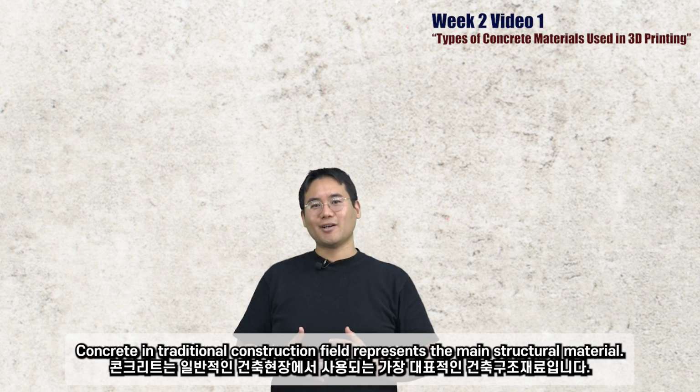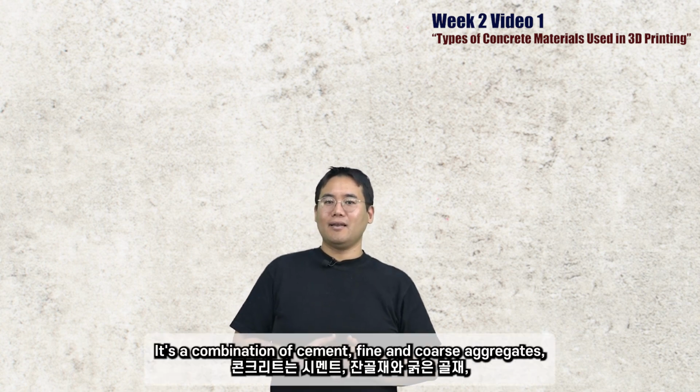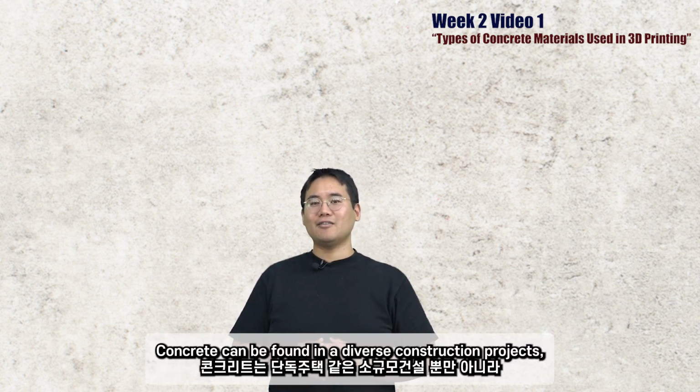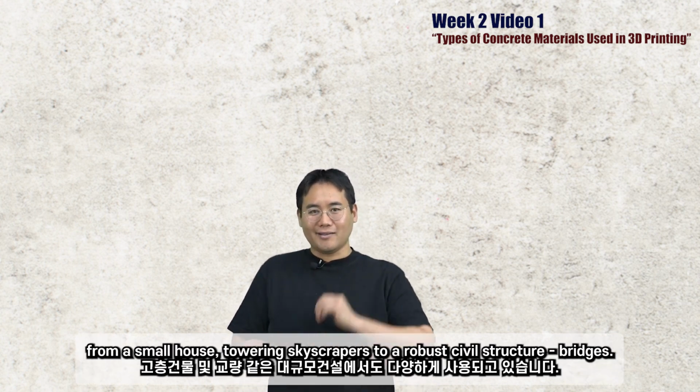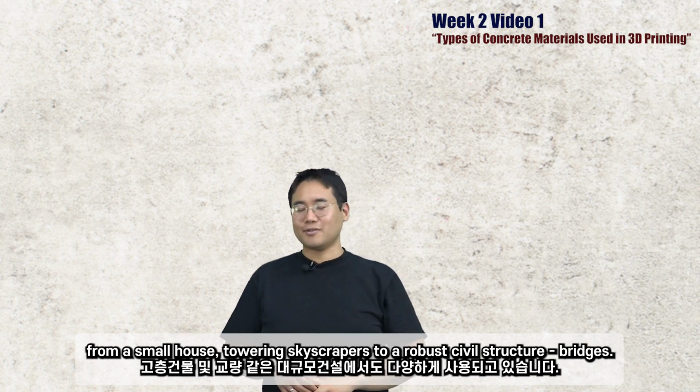Concrete, in the traditional construction field, represents the main structural material. The components are a combination of cement, fine and coarse aggregates, water, and an array of mineral and chemical additives to adjust the functionality and also properties of the concrete. Concrete can be found in diverse construction projects, from a small house and towering skyscrapers to a robust civil structure, which is a bridge.